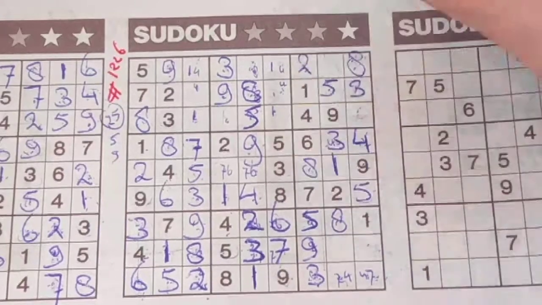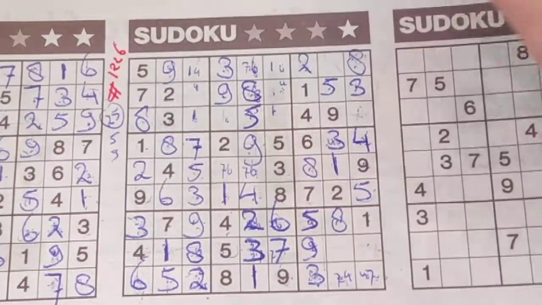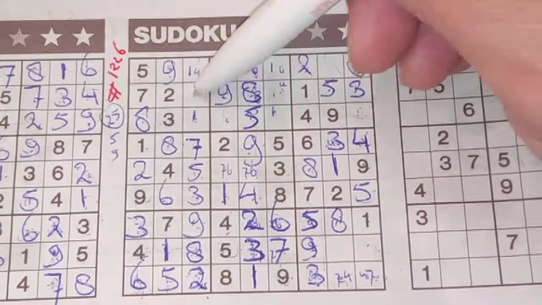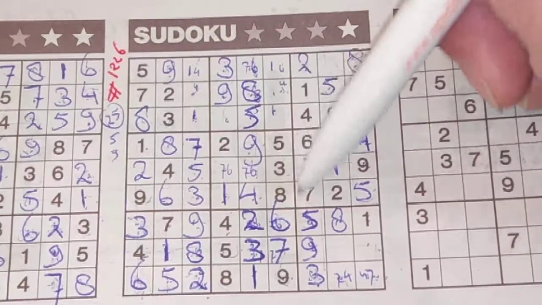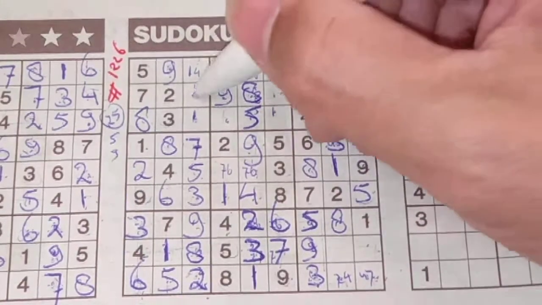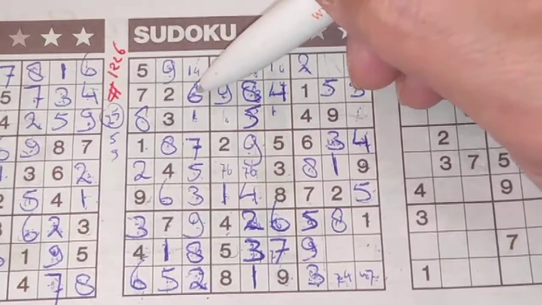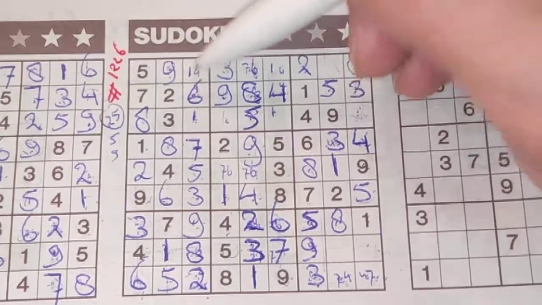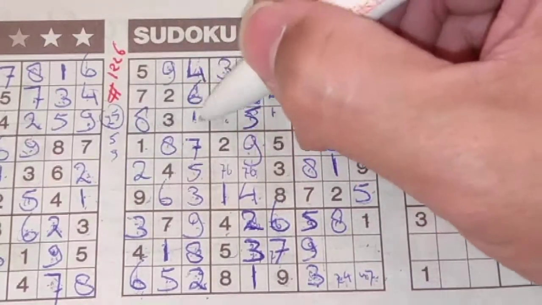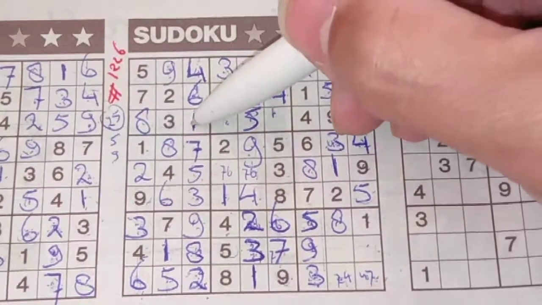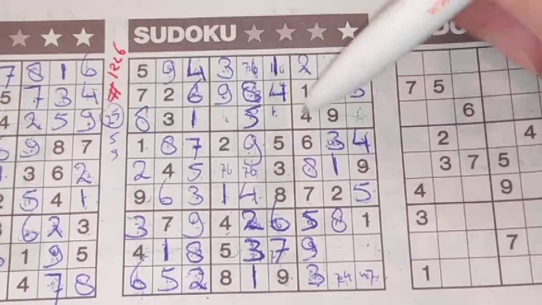7 and 6 are left here. 2 boxes left, a 4 and a 6. We have a 6 here, no 6 there. 6 should be here, and the 4 goes there. I have eliminated the 4. So 1 box left for the 4 should be there. 1 box left in this big square for the number 1. Now I have a 1 here, so this cannot be a 1 anymore. This should be the 1. 1 box left in this column for the number 2.